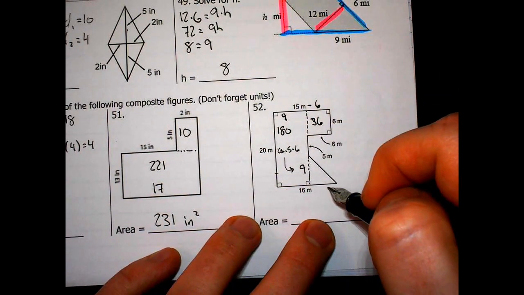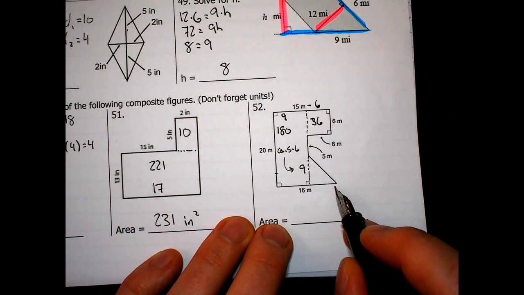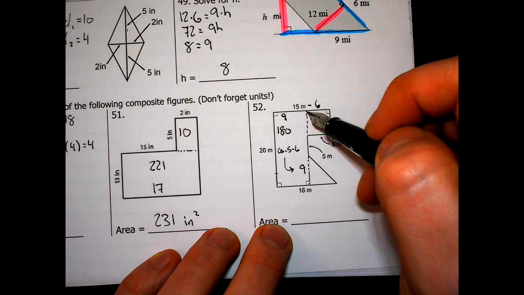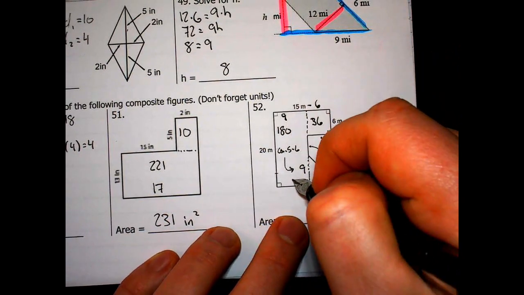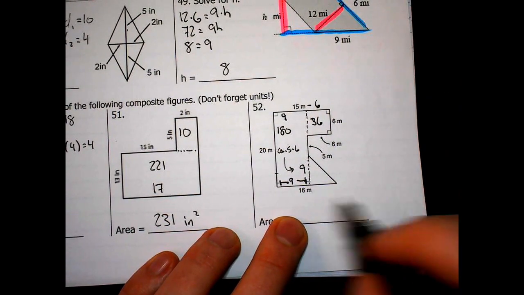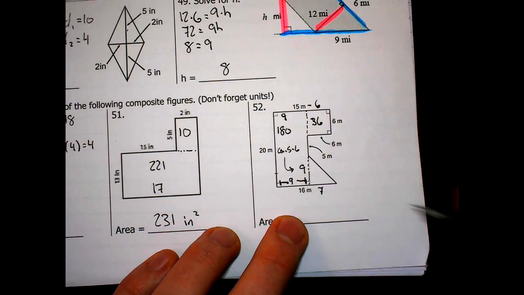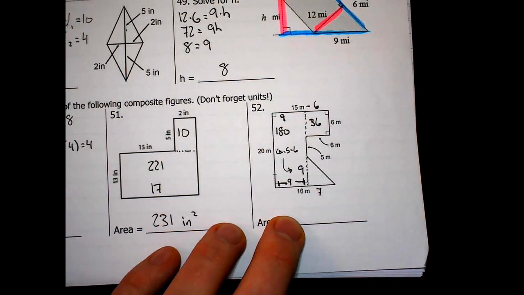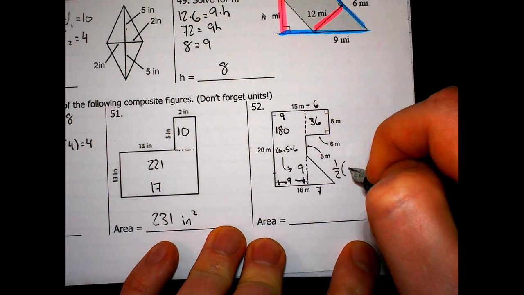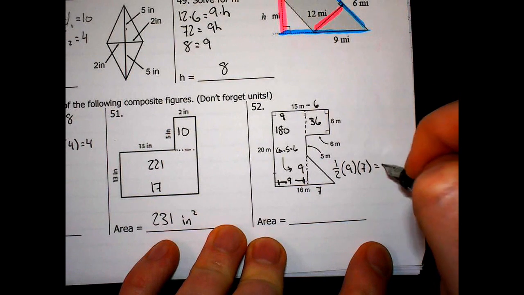For the base of the triangle, I know the entire bottom length of this thing is 16. At the top, we found that this distance was 9, which means that the corresponding distance down here also has to be 9. 16 minus the 9 I'm not using means that the bottom of this triangle would be 7. The area of a triangle is 1/2 base times height, so we would have 1/2 times 9 times 7, 31.5.